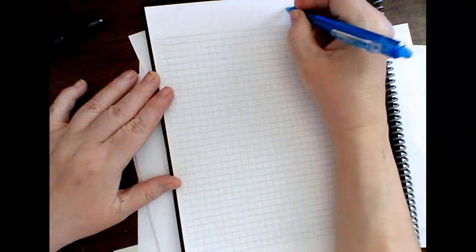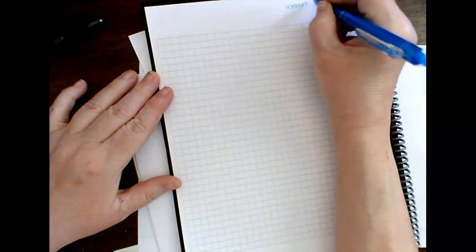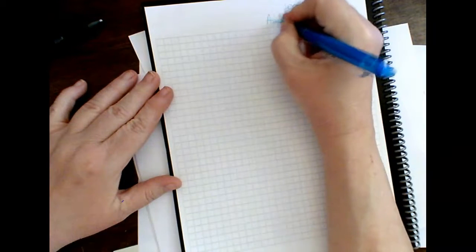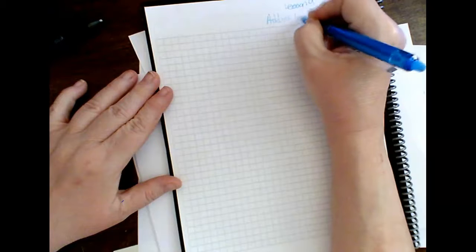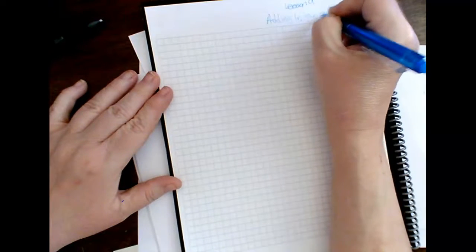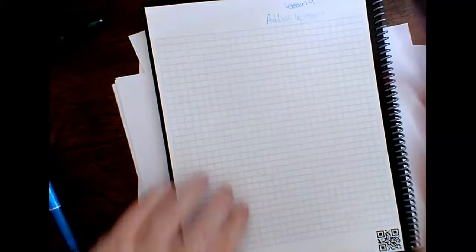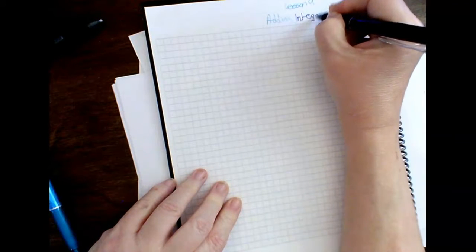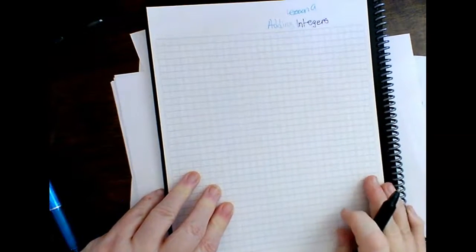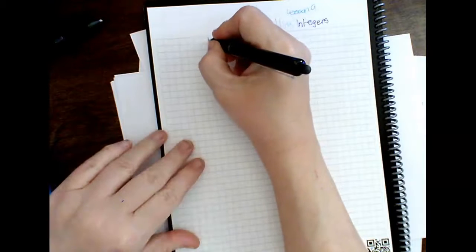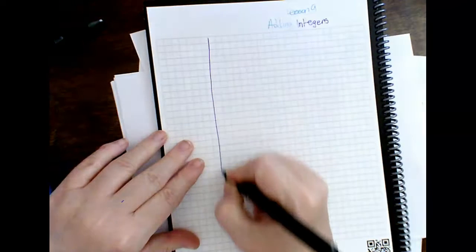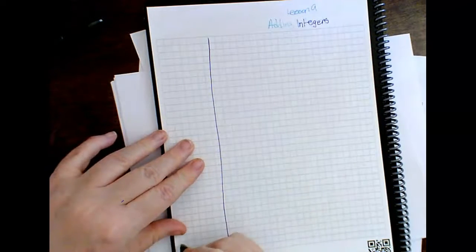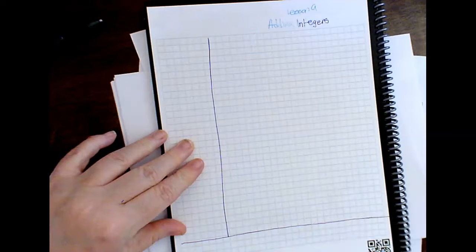All right, you math people, here we go. It is time for lesson 9, and this is adding integers. I know, you guys are like, well, I already know how to add, Miss Sissel. Well, let's see how well you add integers. Draw my Cornell lines. And here we go.